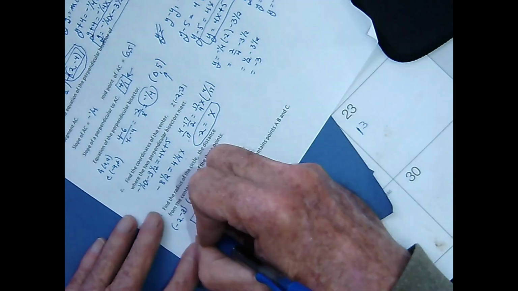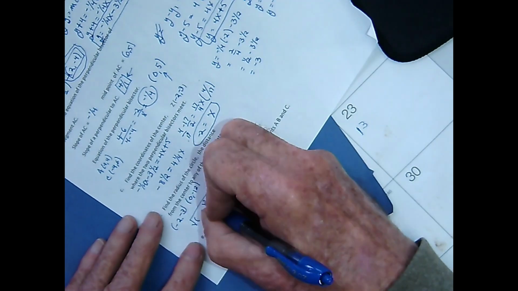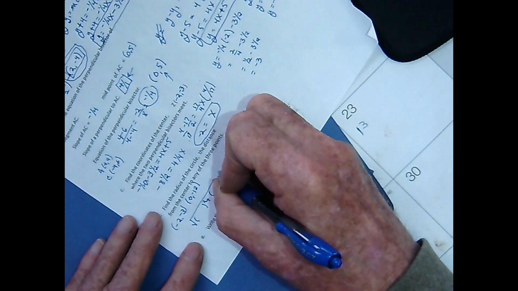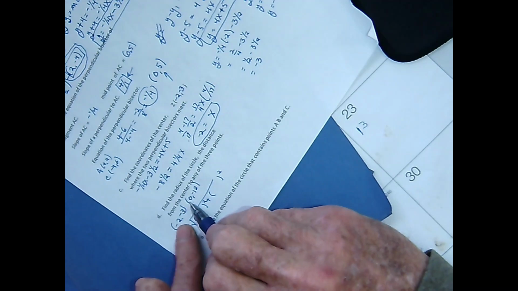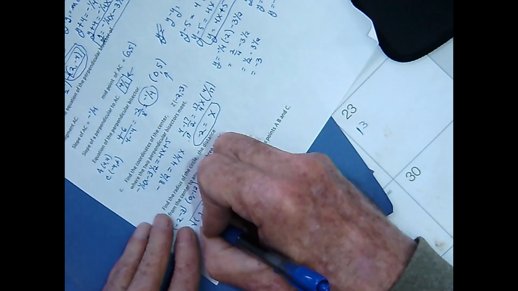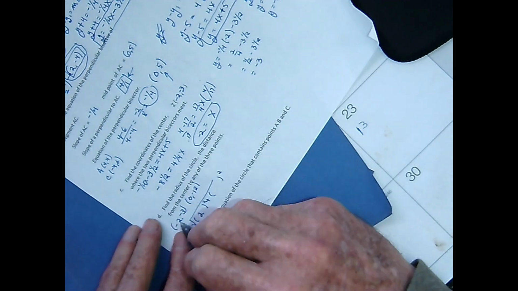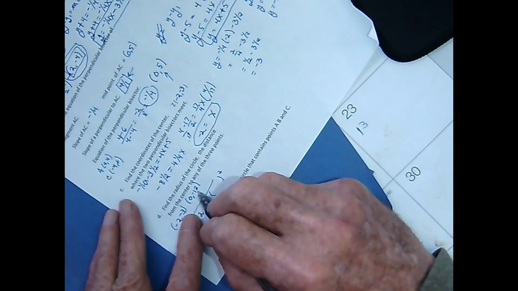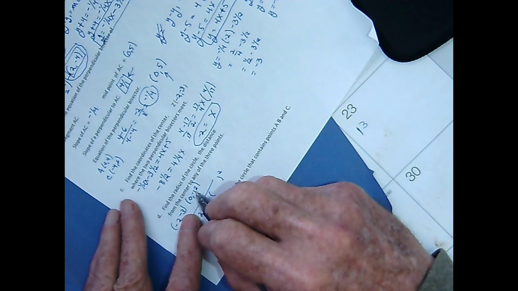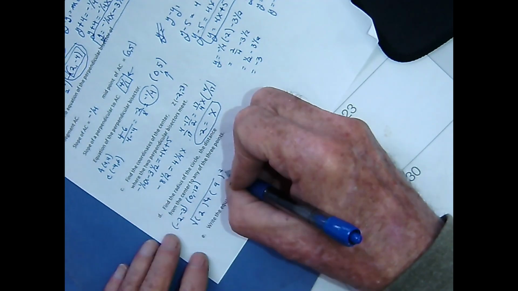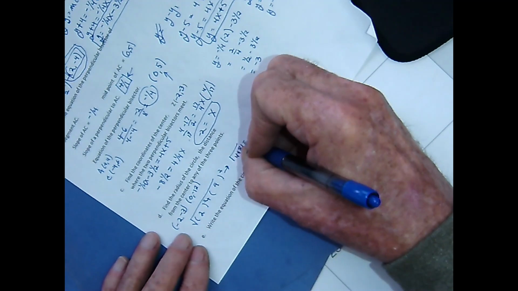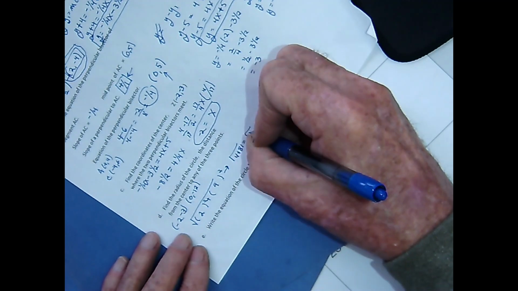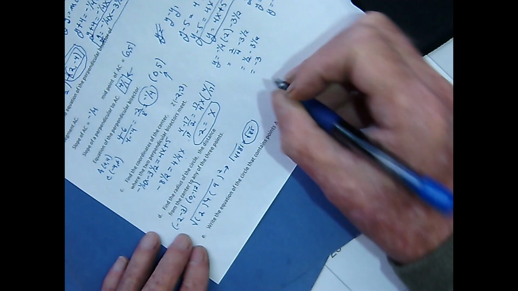Square root of. In the first pair of parentheses, the difference in the x-coordinates. You can write negative 2 minus 0. I'm just going to write 2. I know that's the distance between those two coordinates. And for the difference in the y-coordinates, how far is it from negative 3 to negative 12? That's a distance of 9. And when I work on this, I got 2 squared, I got 4. And 9 squared, I got 81. So I got the square root of 85. That's a funny number. Let's do it again.